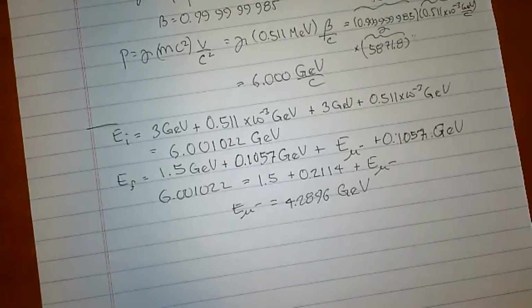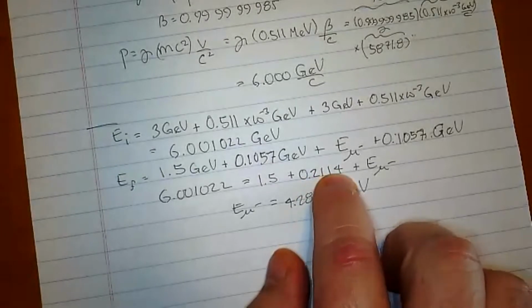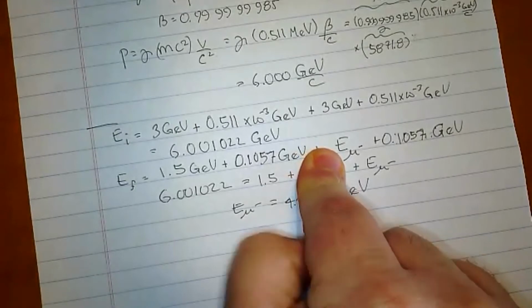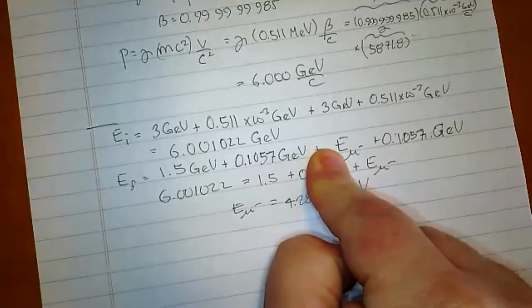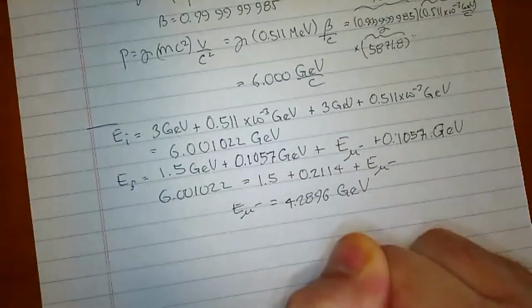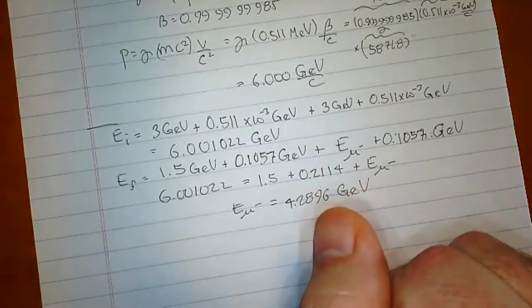0.211. Oh, okay. We're actually more right, to be honest with you. Let me show you what they expected us to do. This is 0.211, if you ignore the rest energies of the muons, 6 minus 1.5 is 4.5, and that's what they want. So our answer is more correct. But they were saying, hey, this is 0.2 out of 6, so we should throw that out. I wouldn't have done that.